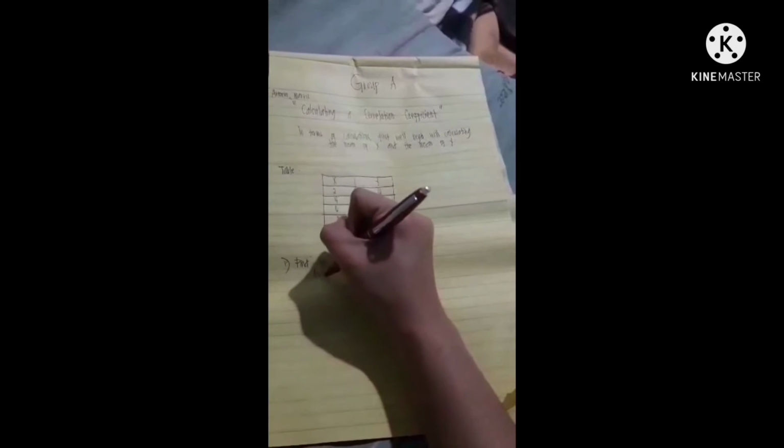So, in terms of calculations, first we'll begin with calculating the mean of x and the mean of y. So, this is my table, and first we need to find the mean of x and y. So, mean of x.